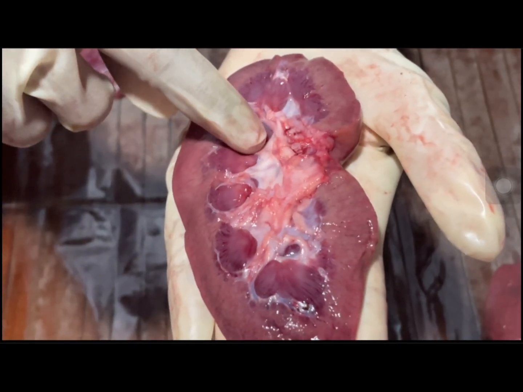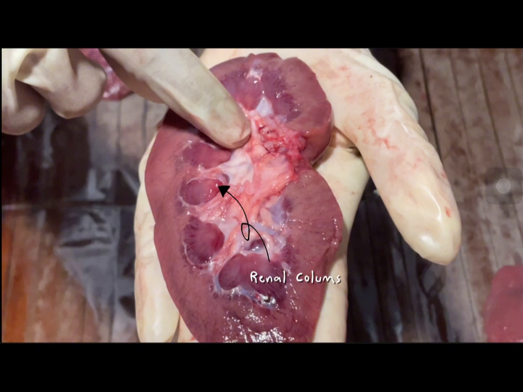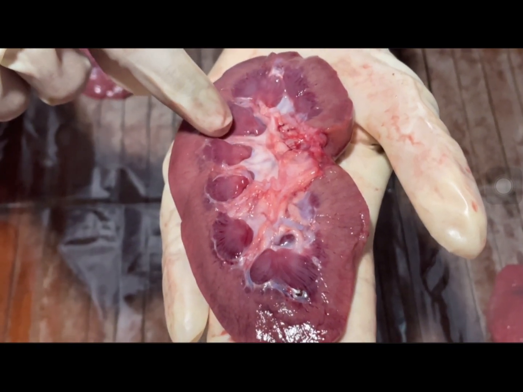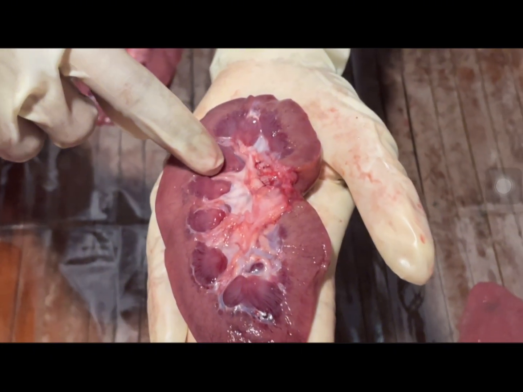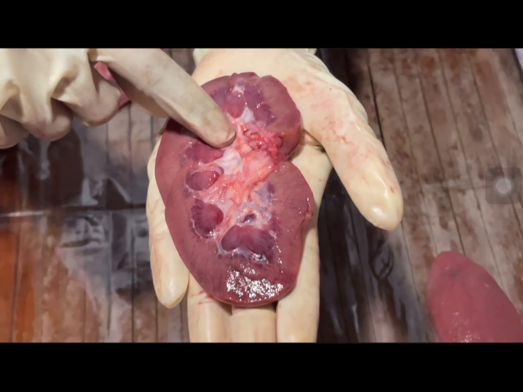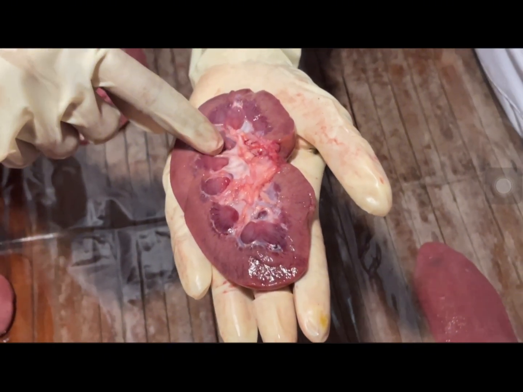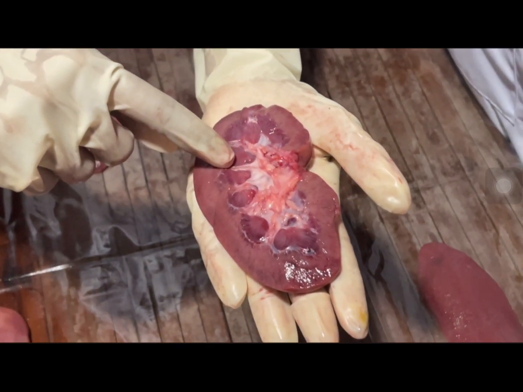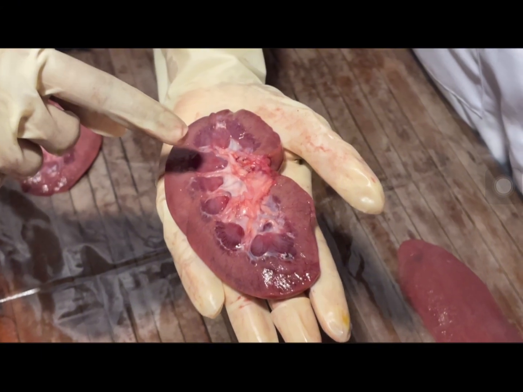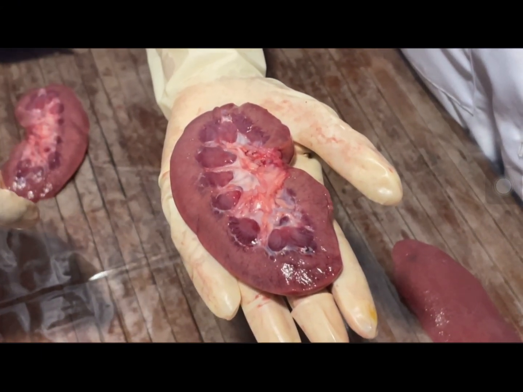This right here is called the renal columns. The renal columns separate and support the renal pyramids. They provide a passageway for blood vessels, ensuring proper blood flow for filtration. Although they don't directly filter blood, they are crucial for the kidney's structure and function.